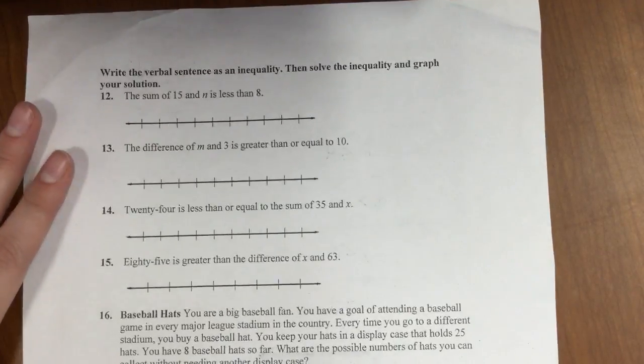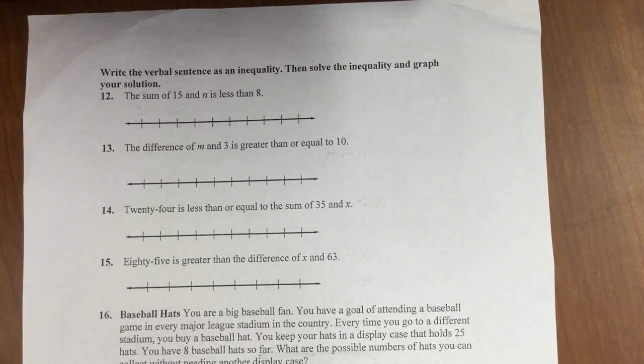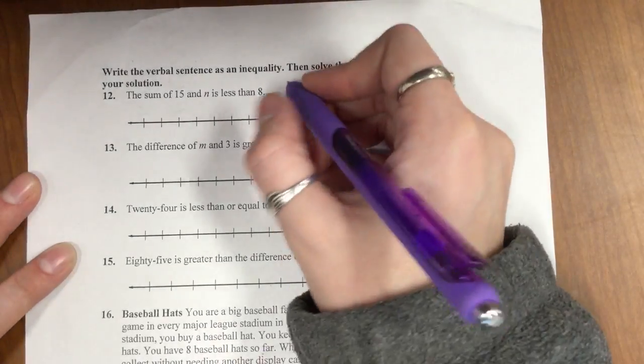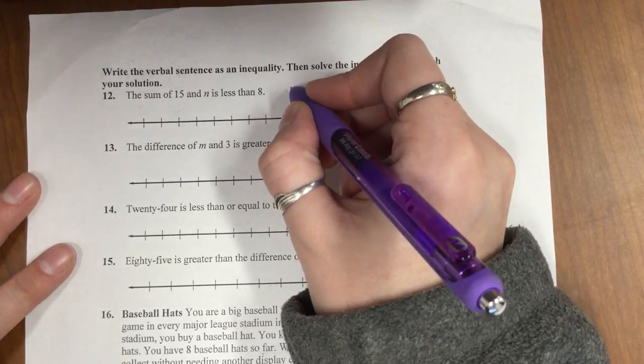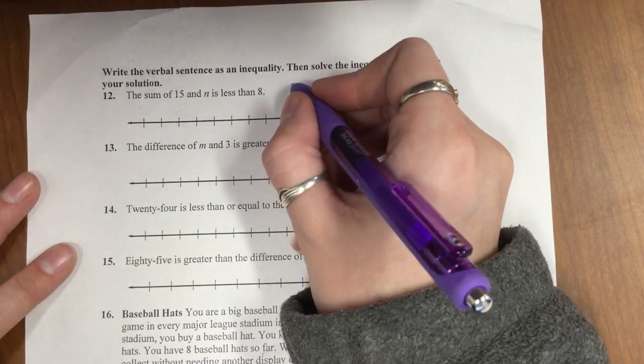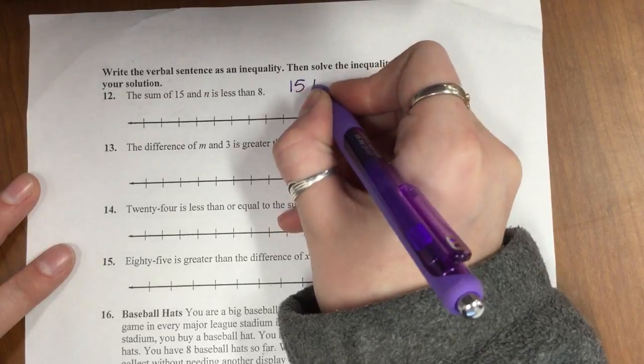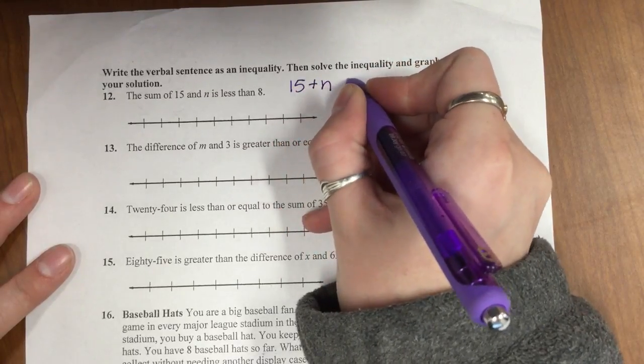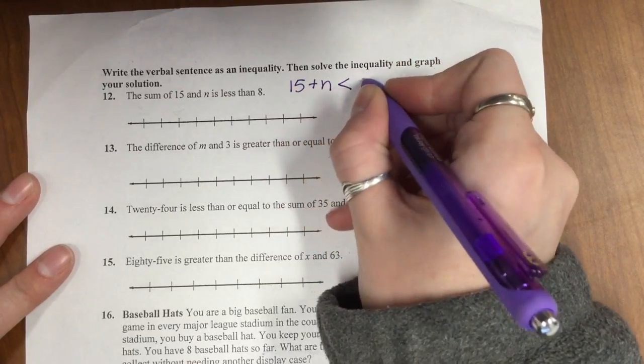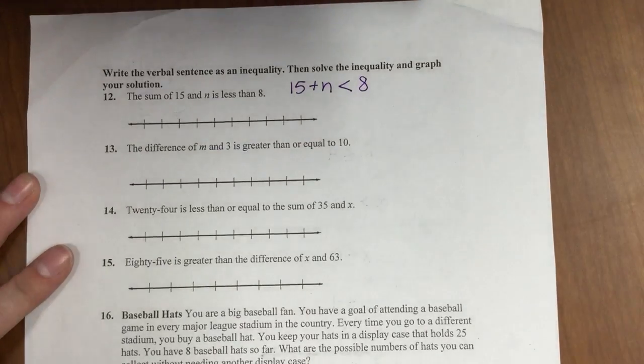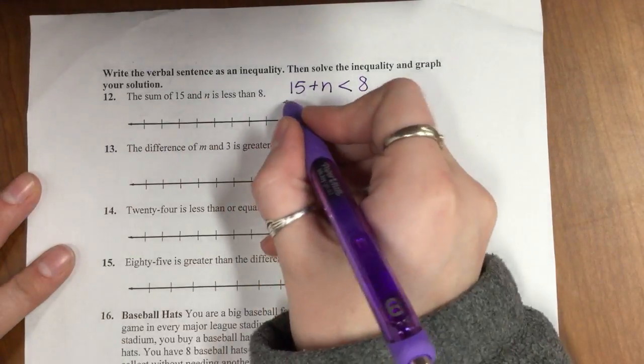Write the verbal sentence as an inequality, then solve the inequality and graph your solution. Sum. What does sum mean? Don't forget your words that mean operations. Sum is plus, so 15 plus n is less than 8. Okay, so how do we solve?